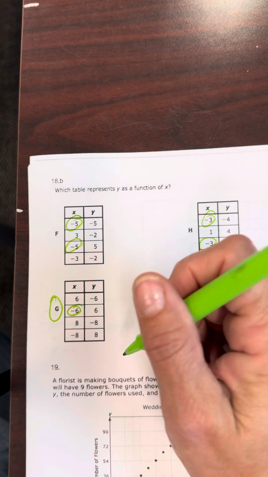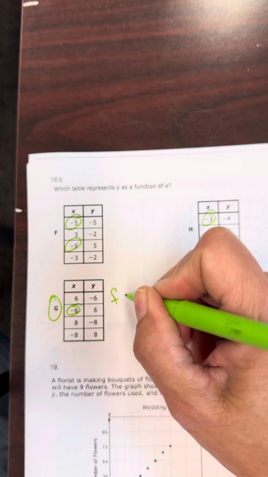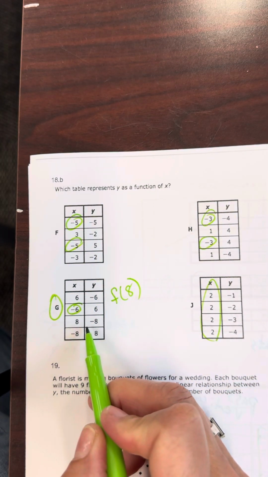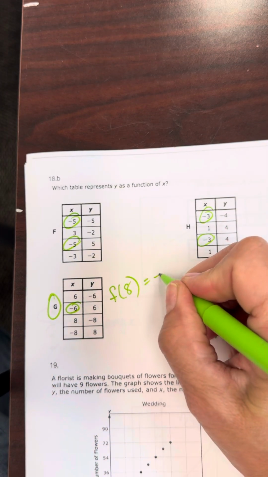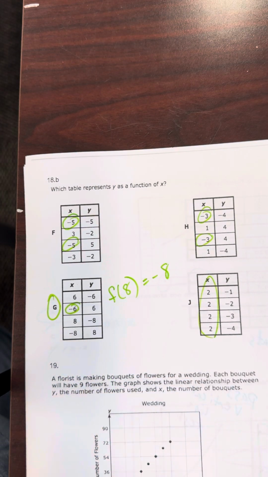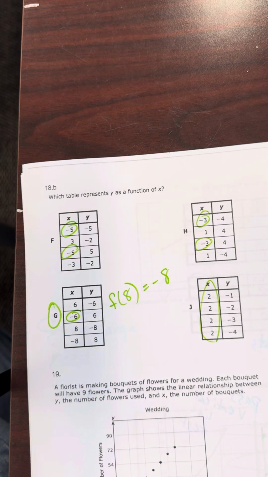And if it had asked you, for G, what is f of 8? Well, you would look at 8 and what's on the other side of it. It equals -8. So if it asks you f of -8, it is 8. F of 6 is -6. F of -6 is 6, and so on.